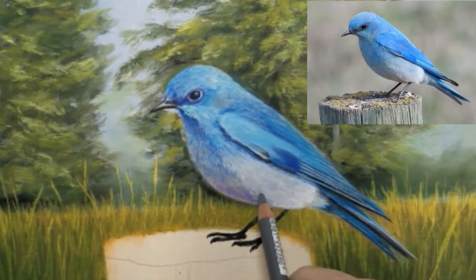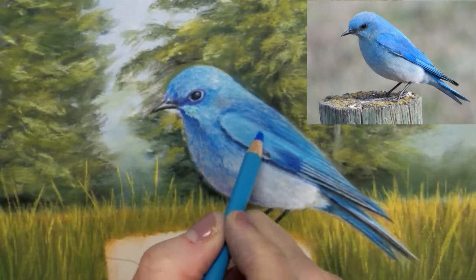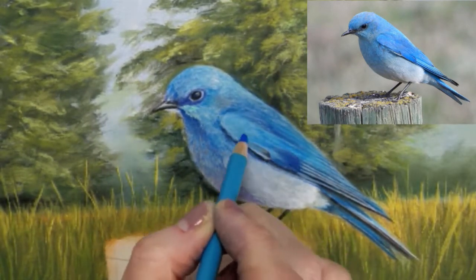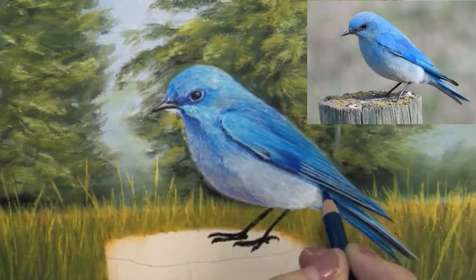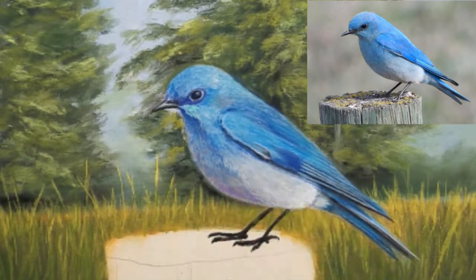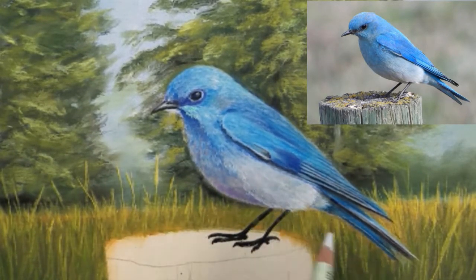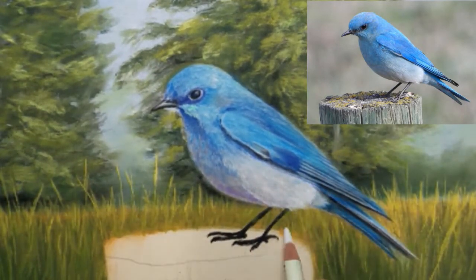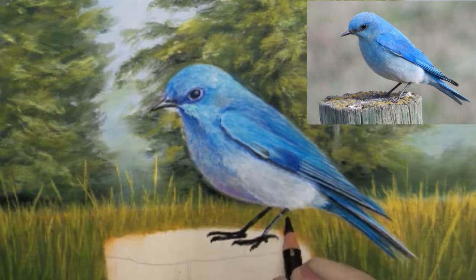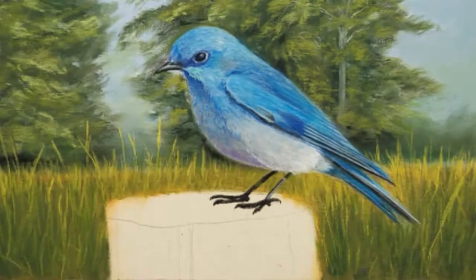There are several overlapping feathers in the shoulder area of his wing. I'm going to use this dark blue to add some of those details. I'm going to add a few highlights with my white pastel, and then I'm going to move on and develop the stump post that the bird is sitting on.